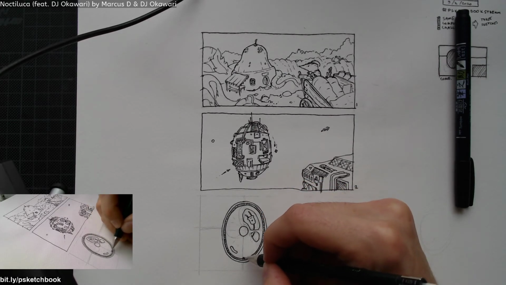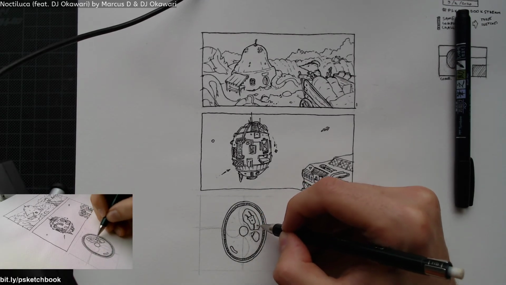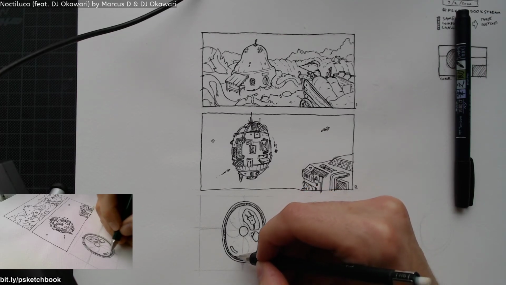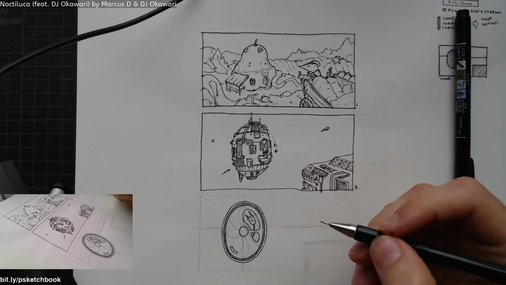And I don't know what I'm doing. That looks dangerously close to a swastika for streaming.